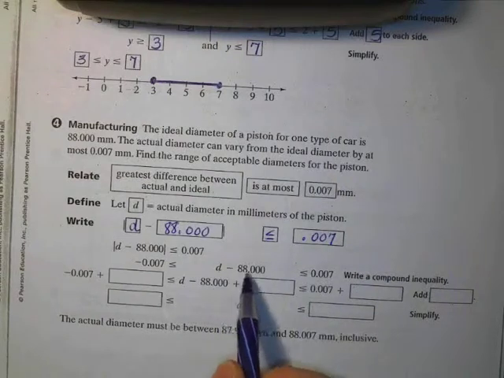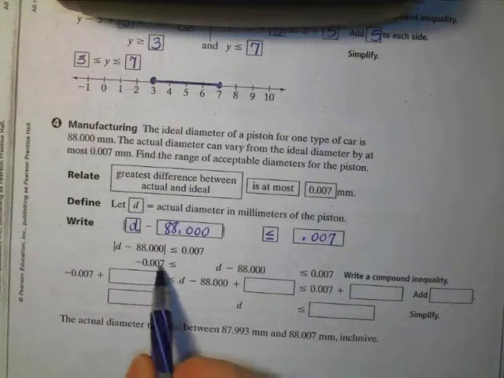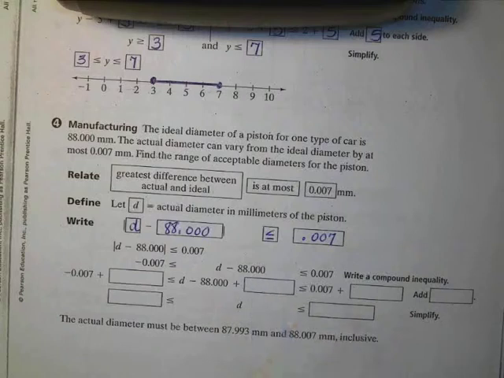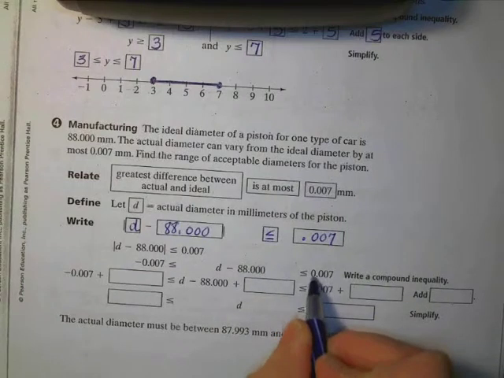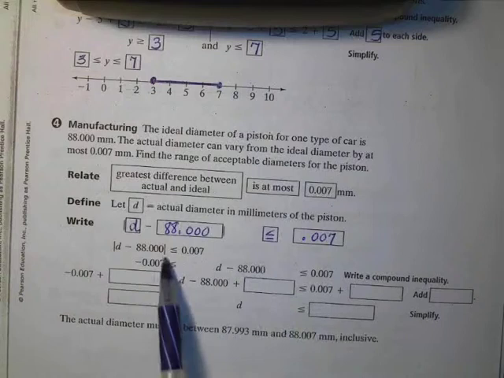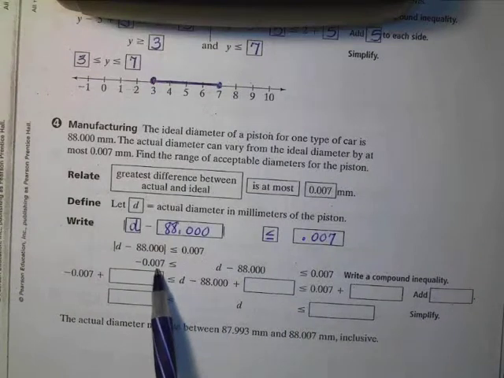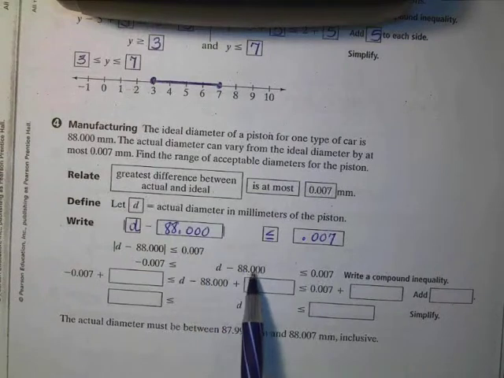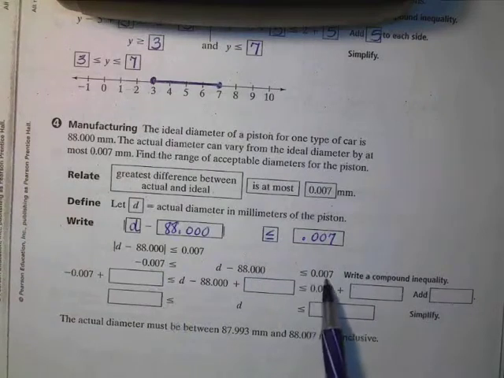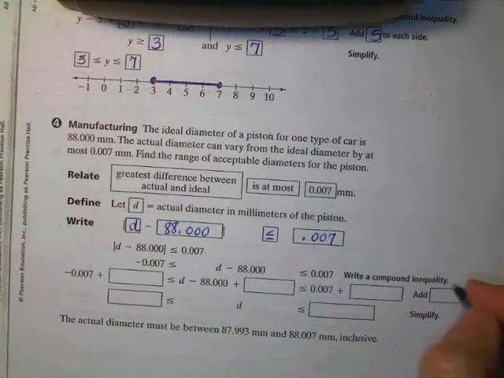So we're going to write a compound inequality. Negative 0.007 is less than or equal to D minus 88.000, which is less than or equal to 0.007. Okay, so basically this is what was in the absolute value symbol. If it's smaller, you would subtract. In other words, to show that it's smaller than 88.000, we would subtract this much, so it could be that much smaller. This is showing where it could be that much greater, so that's why you have that.